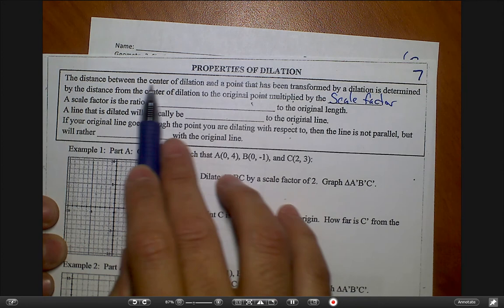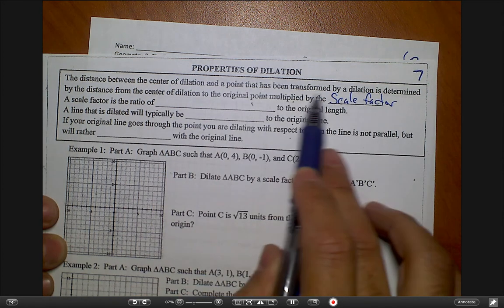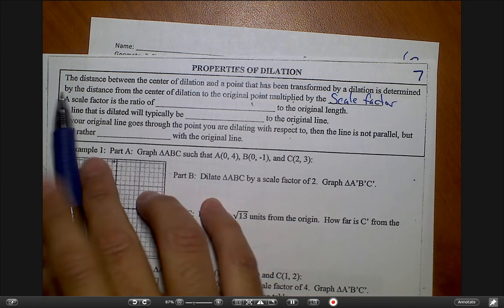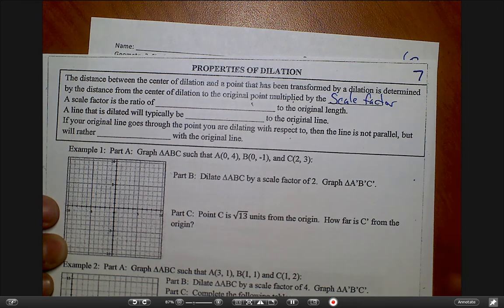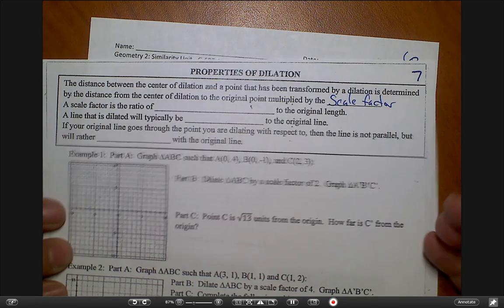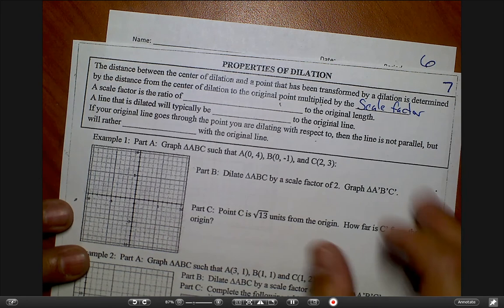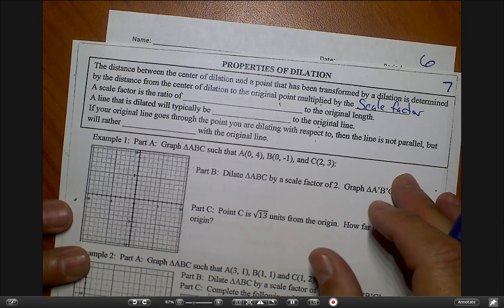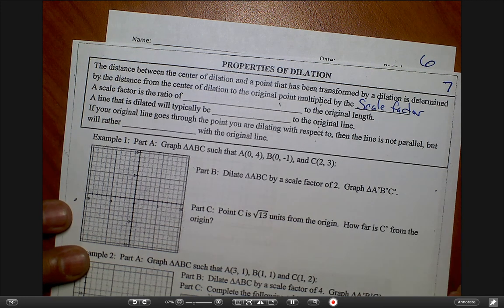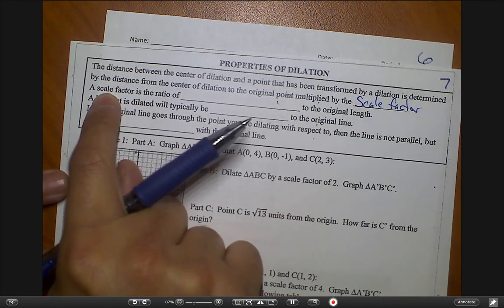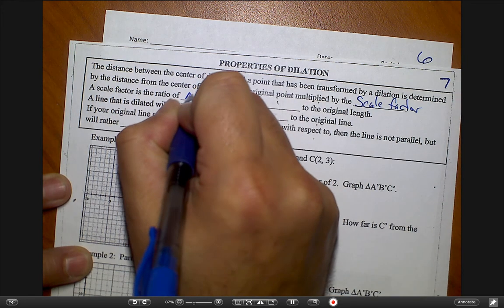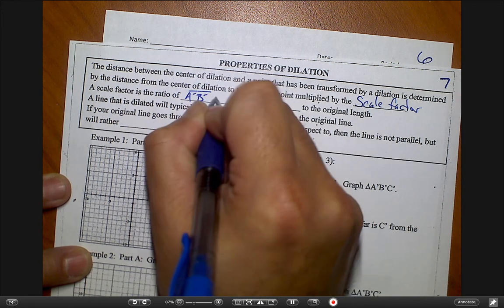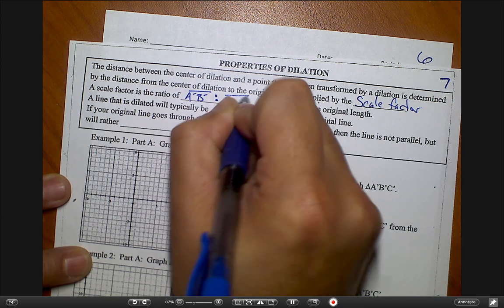Okay, the distance between the center of dilation and a point that has been transformed by a dilation is determined by the distance from the center of dilation to the original point multiplied by this scale factor. So a whole lot of words to basically just say, scale factor is the one that determines how far apart it is. So the distance of the sides are going to be a ratio of the scale factor also. The scale factor is the ratio of, and I'm going to show you guys how to write this, A prime, B prime, to A B.